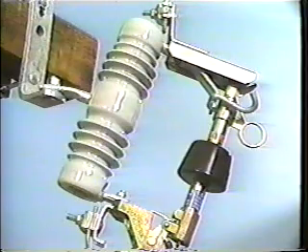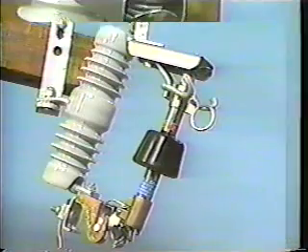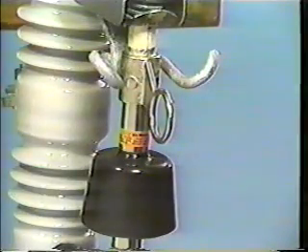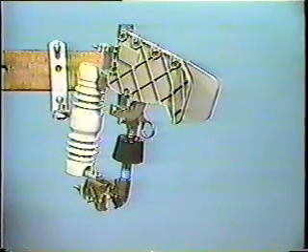The unit is specifically designed for the protection of single-phase lateral lines, and when properly sized and installed, it virtually eliminates temporary nuisance-type outages. Your protection engineer will specify which rated unit is to be installed at each location.